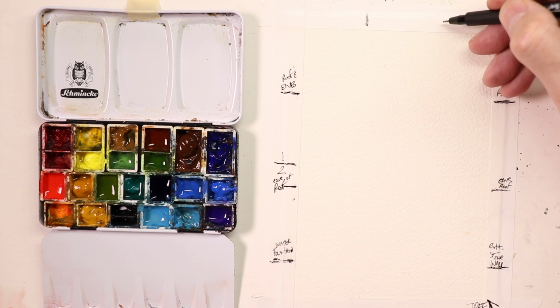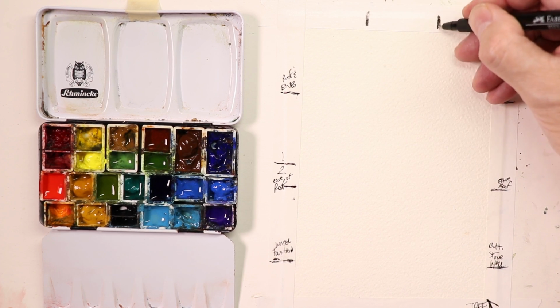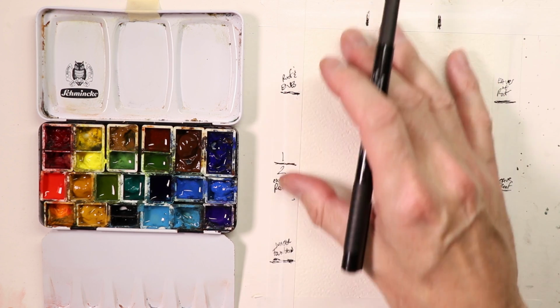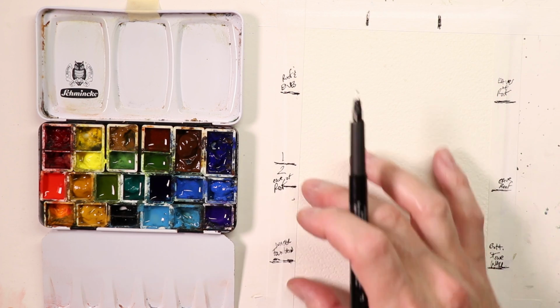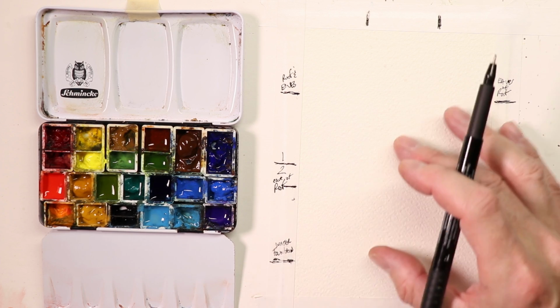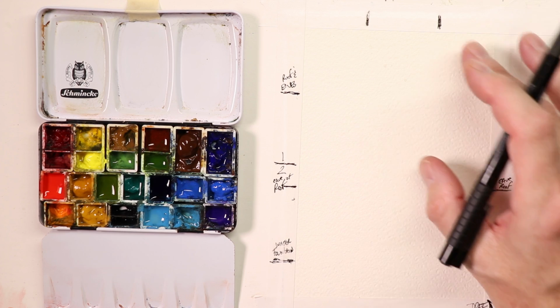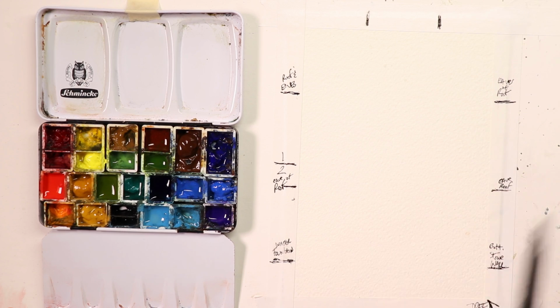So we're having about 3 sections, thirds: the left side is like the porch area, the center section is where the front door is, and then the right section is where the stone wall is over here. So let's get started.